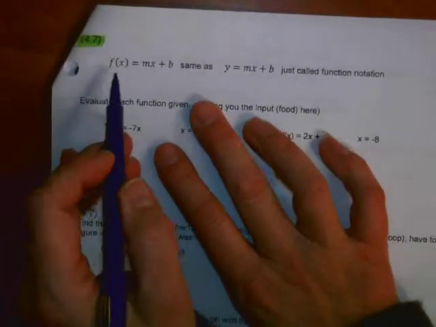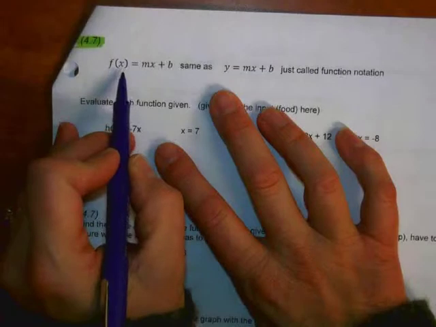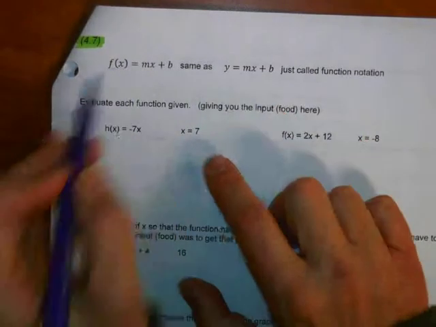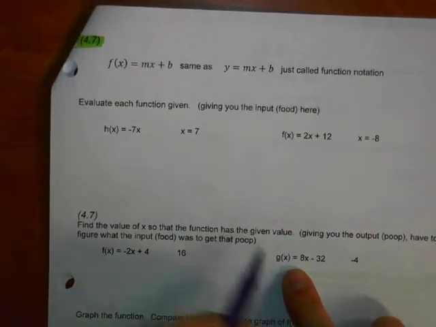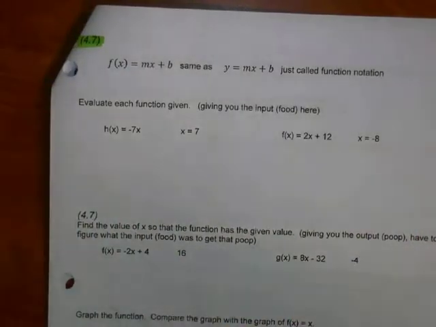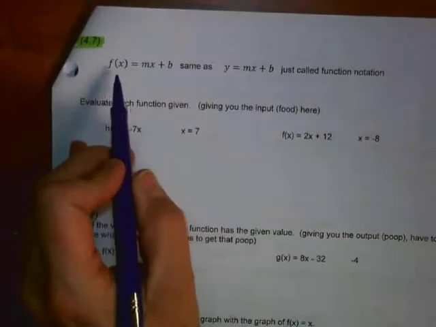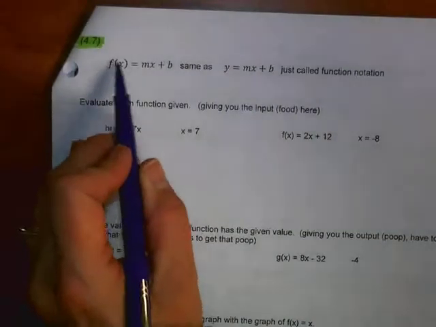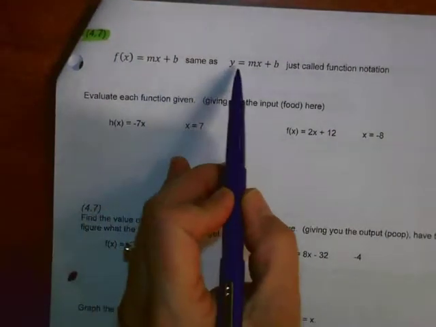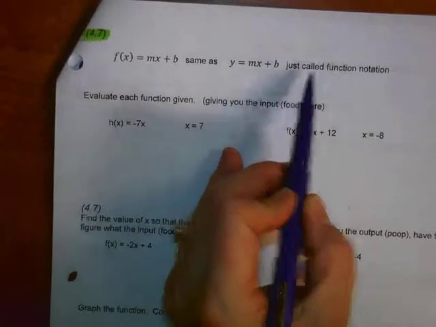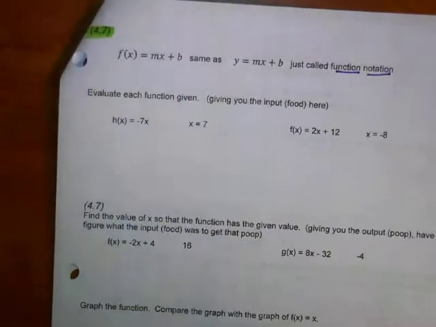This says, and I want everybody to say it after me, f of x, g of x, h of x. It's just a way of naming a function. That's it. You can have different letters for different functions, and you never, ever split up the f and the x here. They are together. Now what it is, it's the same as y equals mx plus b. It's just called function notation, and I'm going to show you what's nice about it in a little bit.